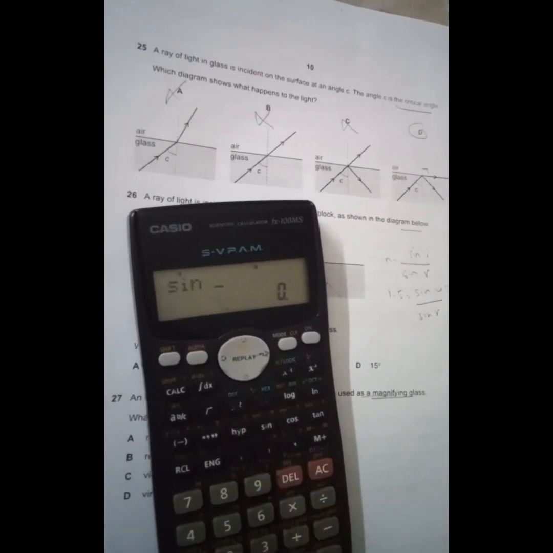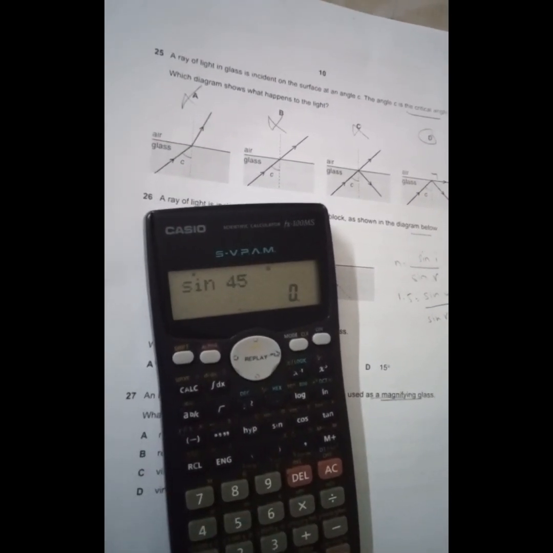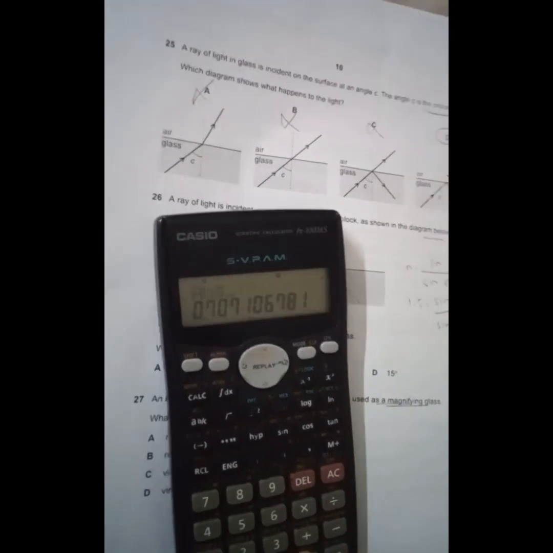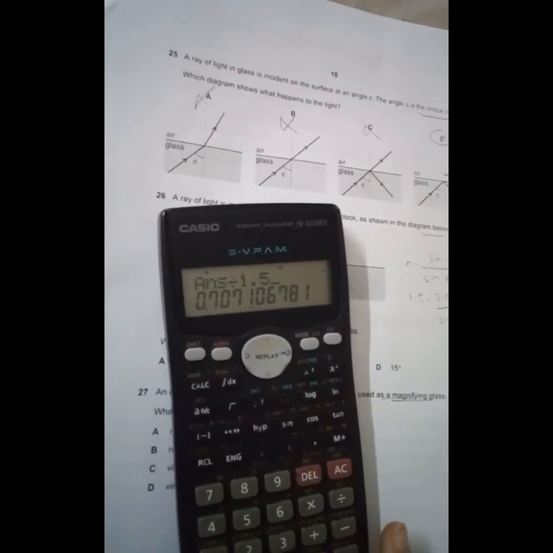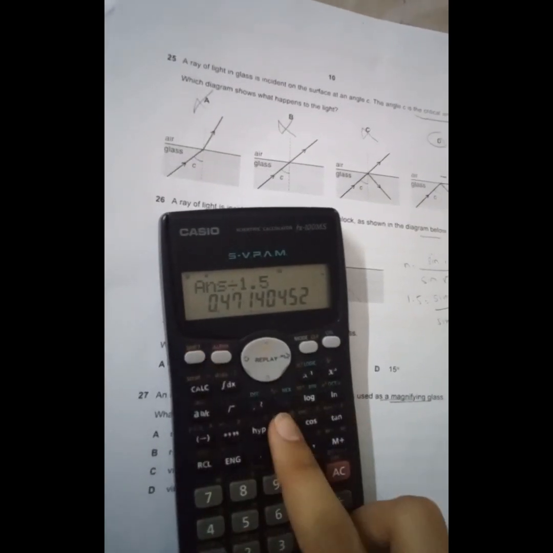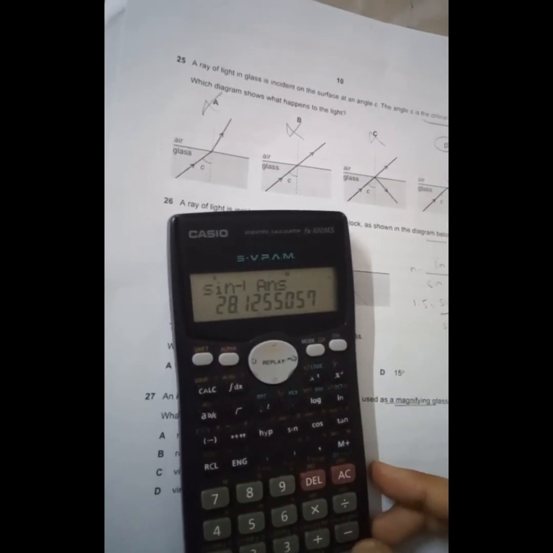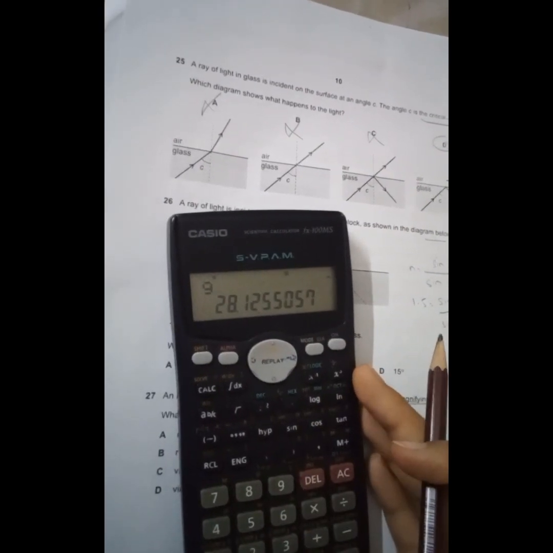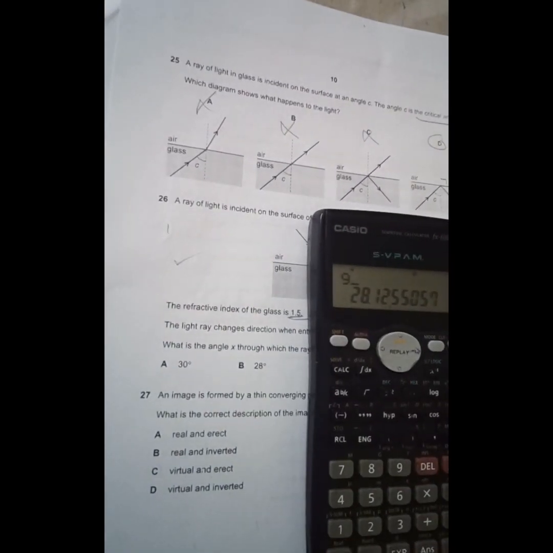And when you solve that, sine 45 divided by 1.5, shift sine, answer, you're going to get 28.1. So now 28.1 is this angle.